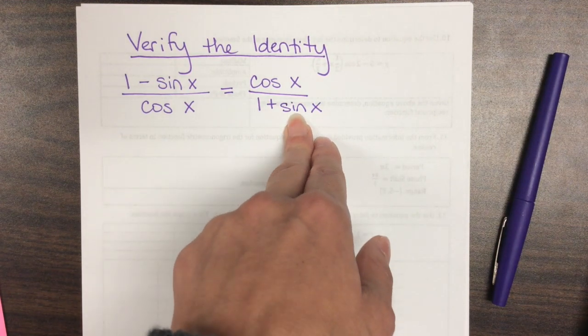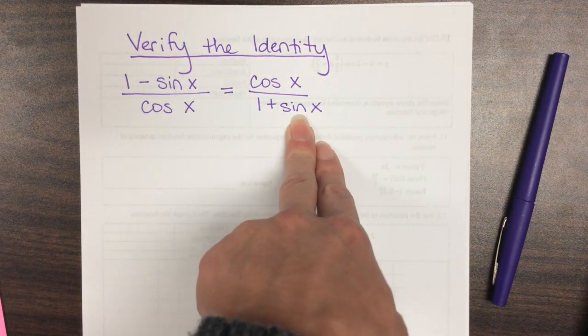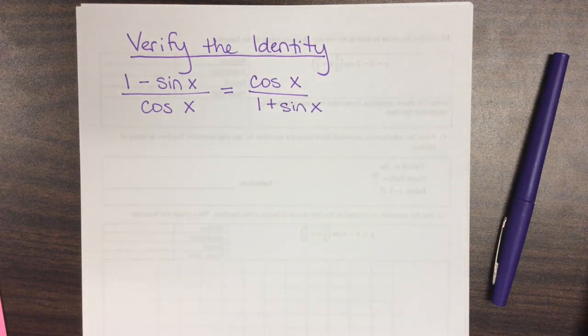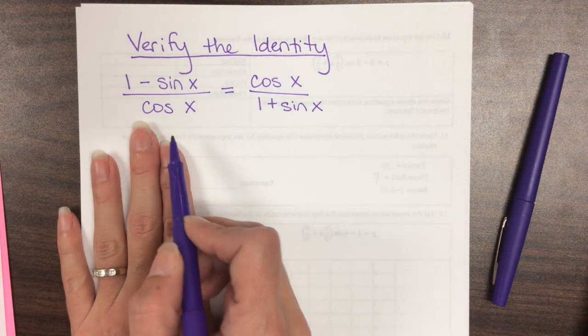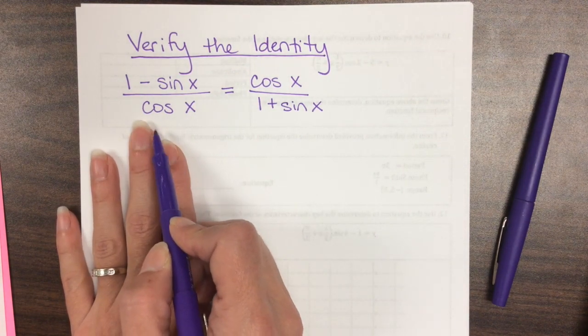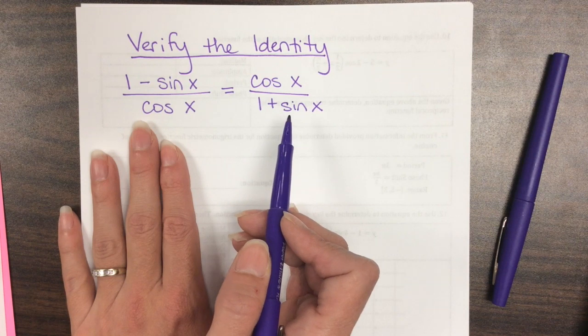If we were trying to solve, we would probably think we should cross multiply, but that is not what we're going to want to do here. We're going to want to manipulate this left side with our identities to make it look like the right side.